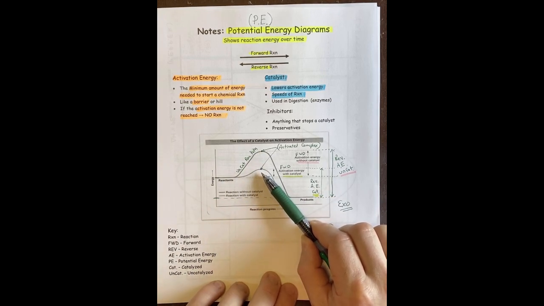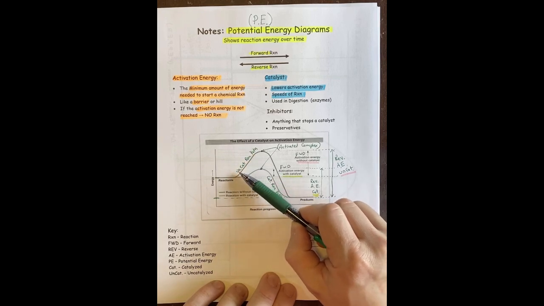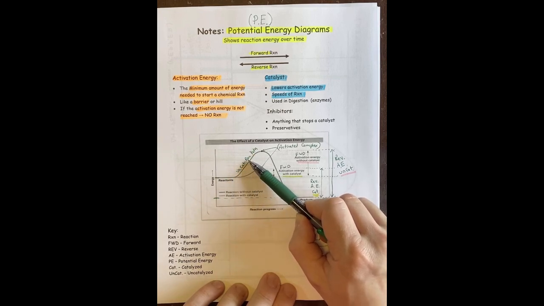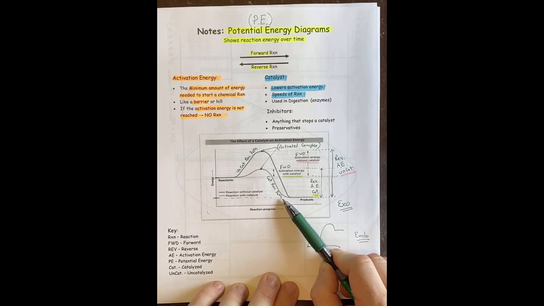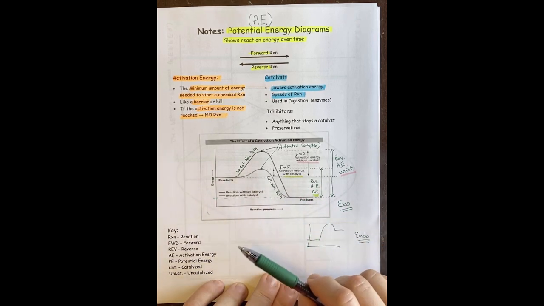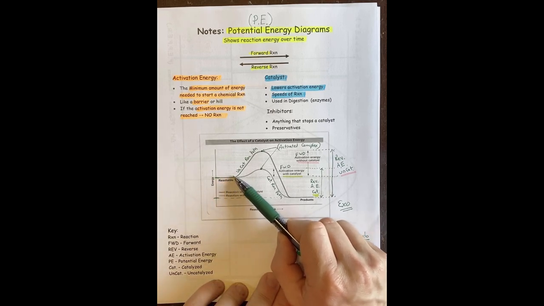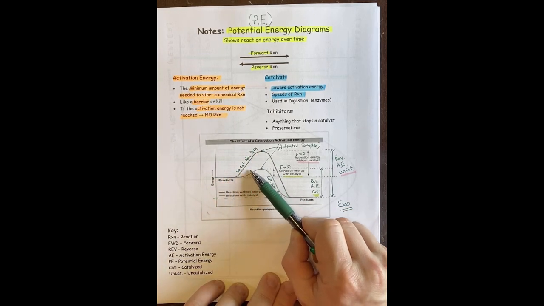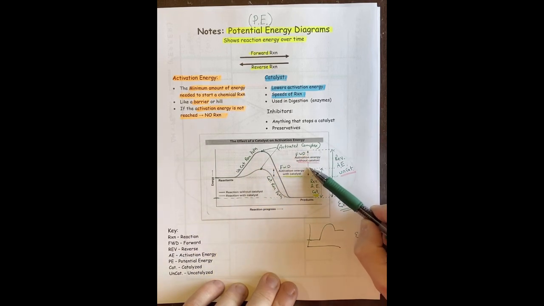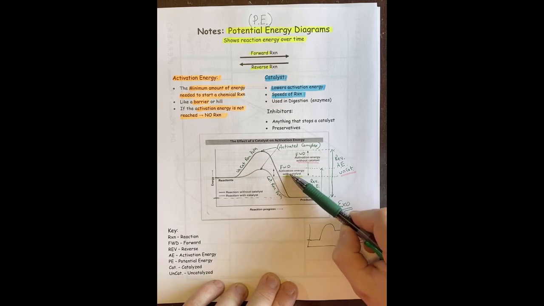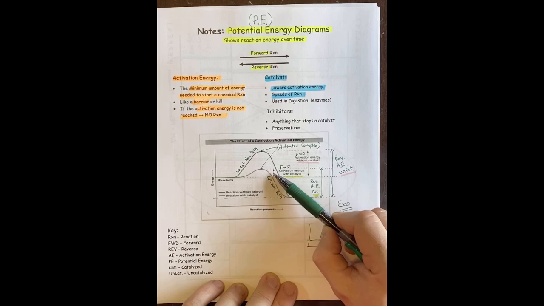So if you notice, I have them labeled differently. The bigger hill I call the uncatalyzed reaction, RXN, pathway. The smaller hill I call the catalyzed reaction, RXN, pathway. I'm abbreviating everything here. So if you notice, I have two forward activation energies because there's the energy needed to get over the big hill, and then there's the energy needed to get over the small hill. So this big amount right here, from here to here, is the energy needed to get over the big hill, and this small amount right here is the energy needed to get over the small hill.